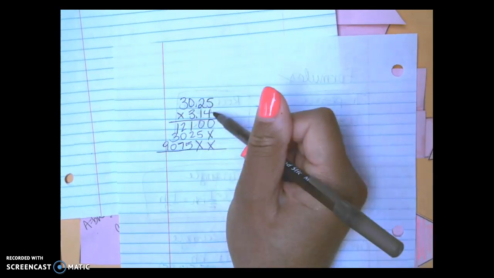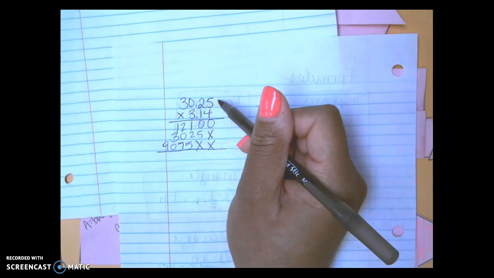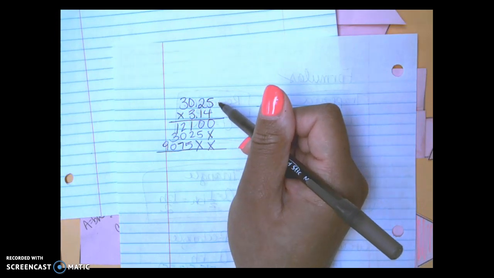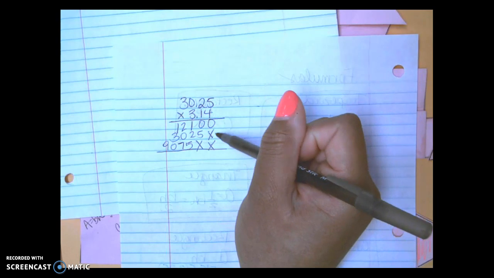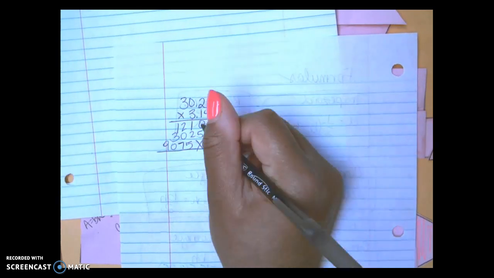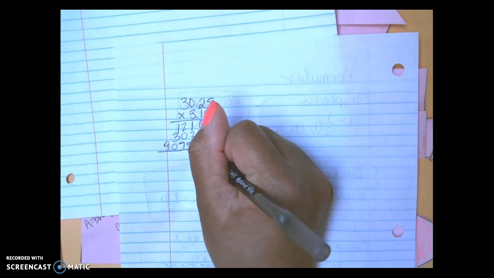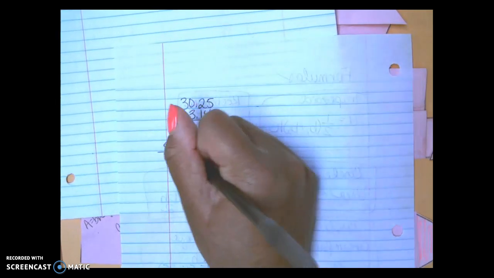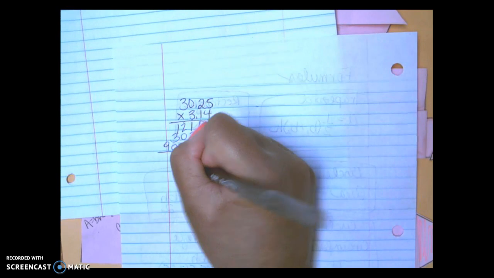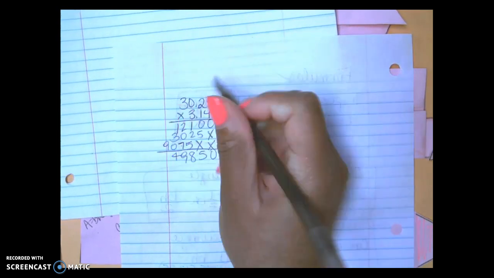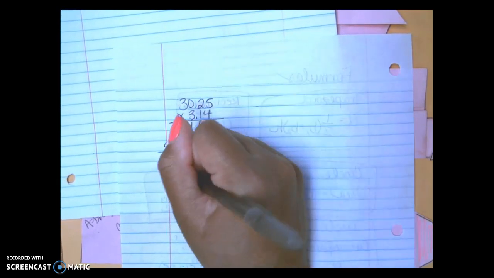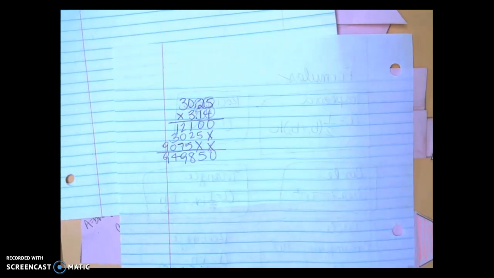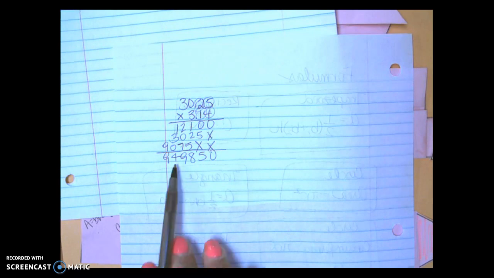The more you know mental math, the faster you can multiply and divide and add and subtract and do math, period. 0 plus 0 plus 0. 0 plus 5 plus 0. 5 plus 2 plus 1. 7 plus 2. 4. Oh, my bad. How many numbers after the decimal? 4.